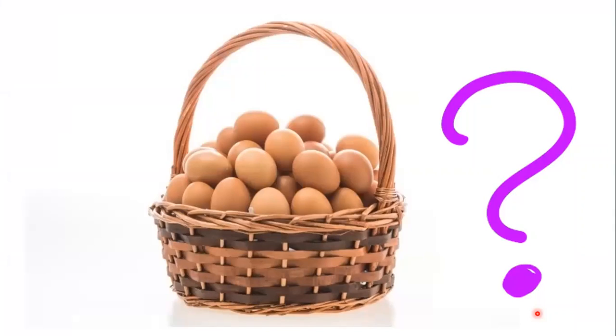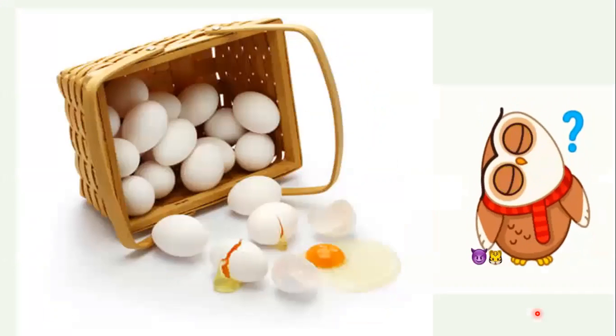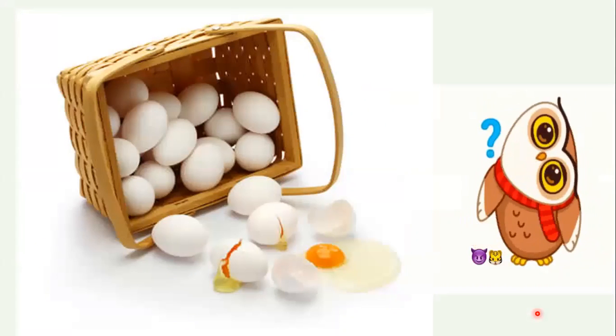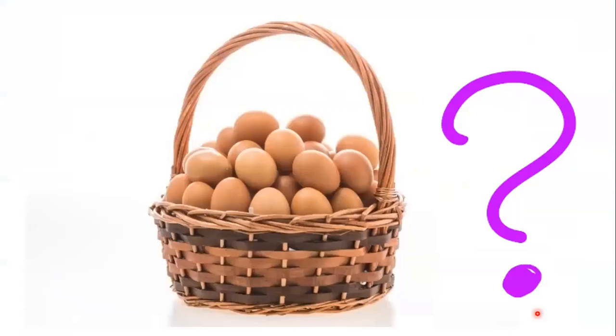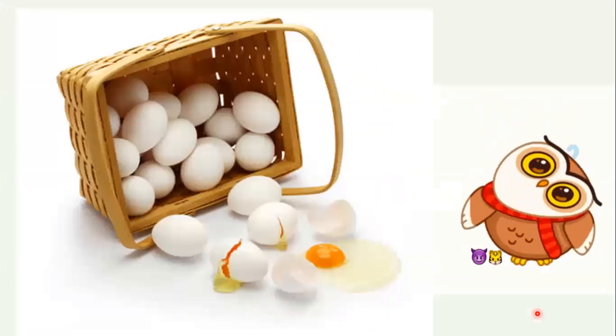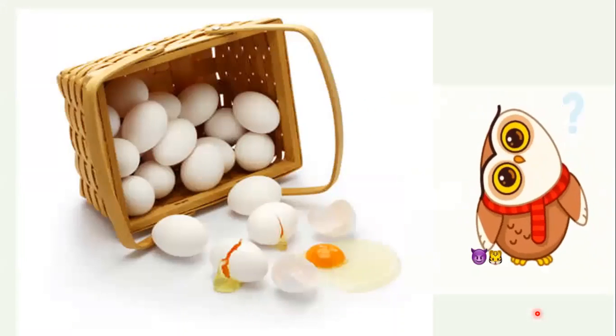Now, you probably remember this picture. If you don't remember, you probably remember this. Do you remember what they represented? This one, a beautiful basket full of eggs. Now, a basket with some broken eggs.